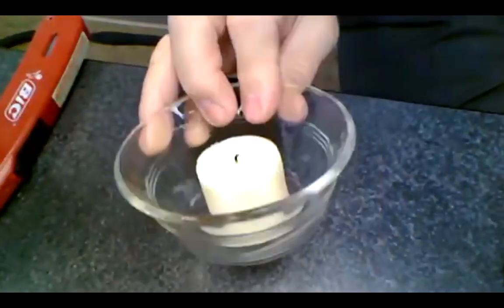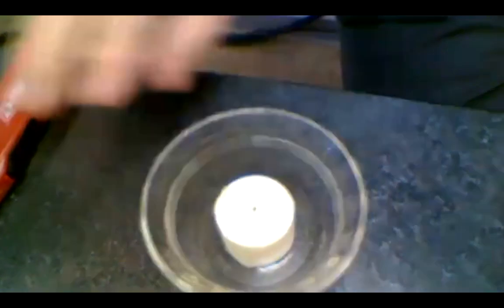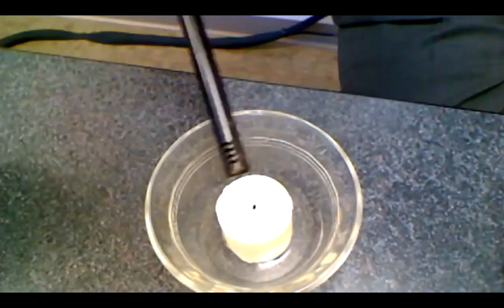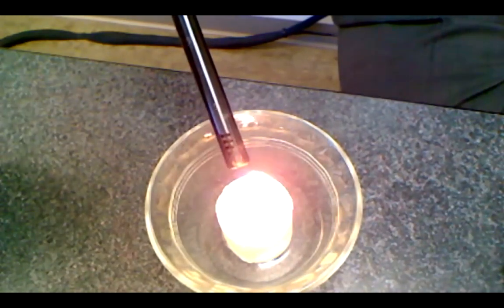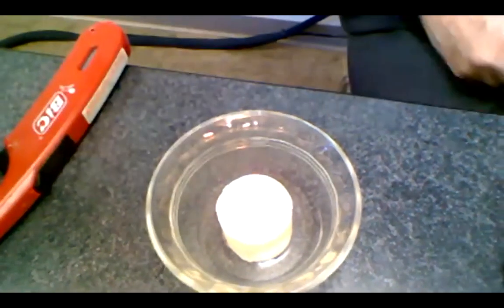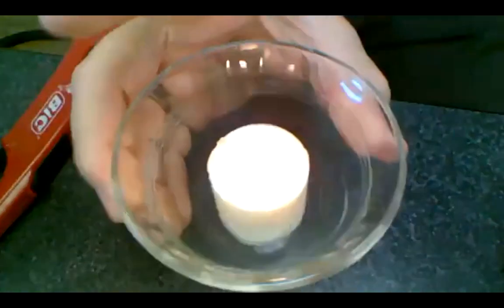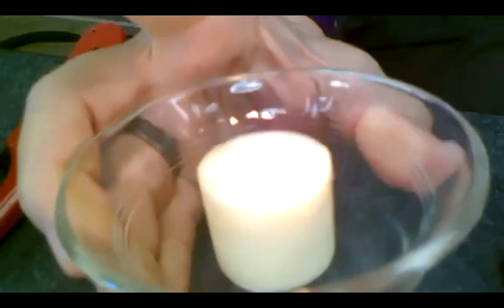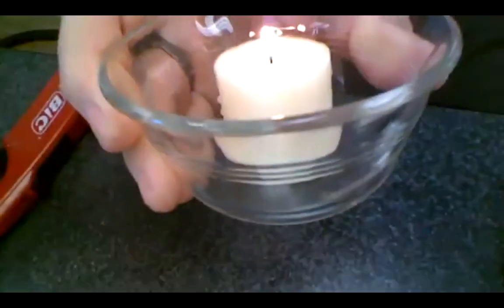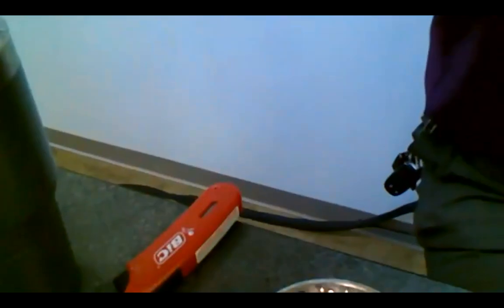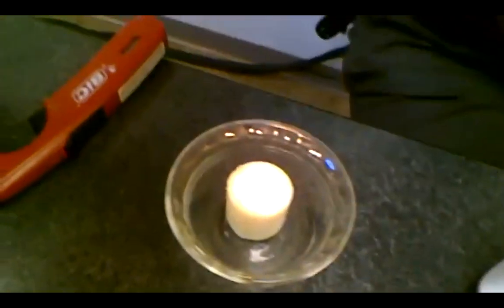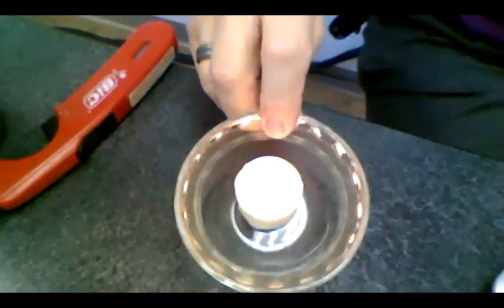You'll see it's a real candle. And I'm going to light the candle. And we got successful oxidation of the, let's show that. There we go. There you can see the candle. Okay, so we got the candle burning. We've got successful oxidation of the wax here.